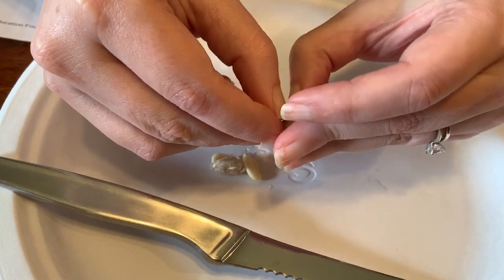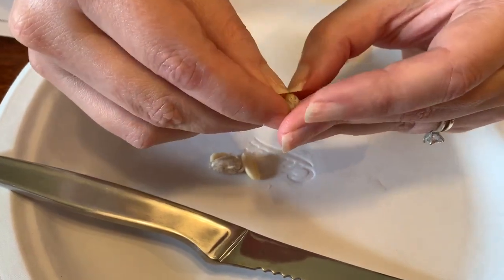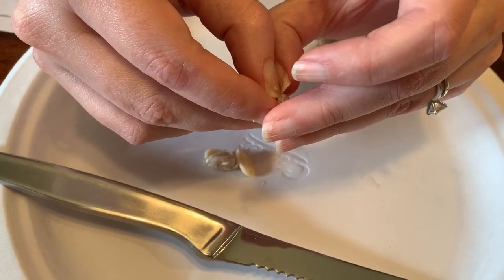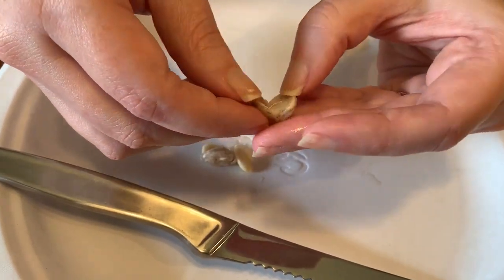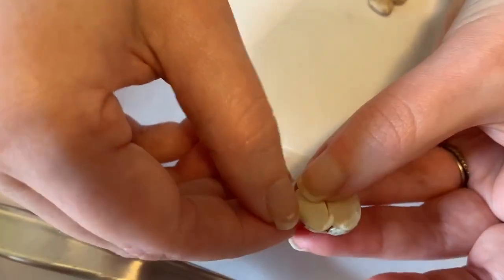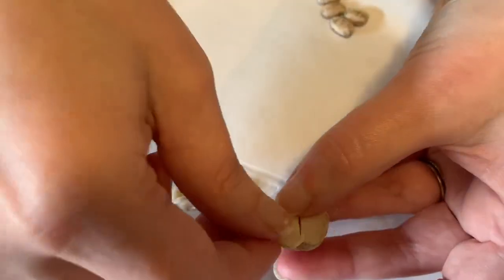If you guys have ever eaten peanuts before, those of you that are not allergic to peanuts, they're also dicots and they split. And there's usually, oh, this one is great. Look, you can see right there. That's the embryo right there. I'm gonna lay this flat so you guys can see it. That's the embryo right there.